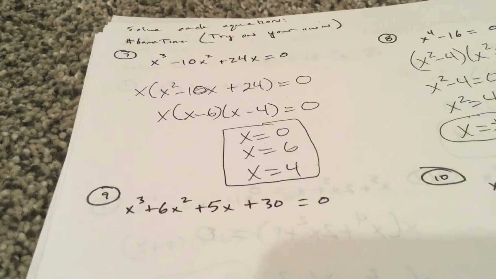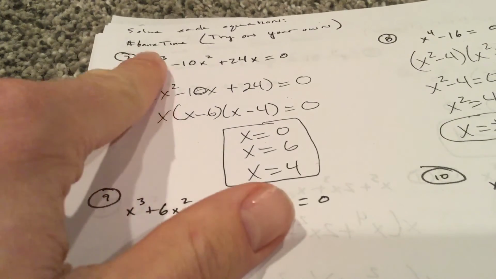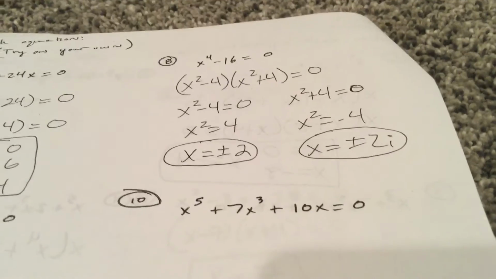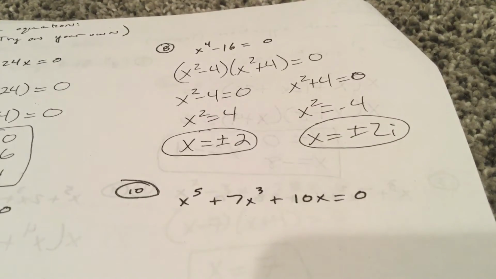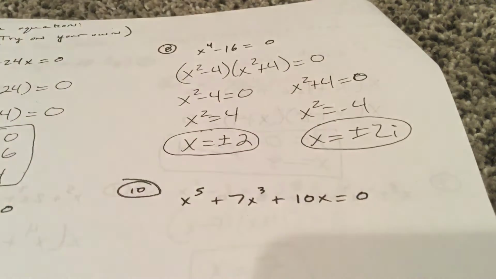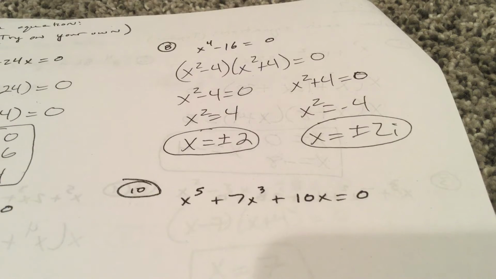All right, number 7 on page 11, factor out the x, and then that factors easily. You got your 3 solutions. Remember, if it's x to the 3rd, there are 3 possible unique solutions. If it's x to the 4th, there are 4 possible unique solutions. Plus or minus means 2. Plus or minus means the other 2. All right, that's how that factors.